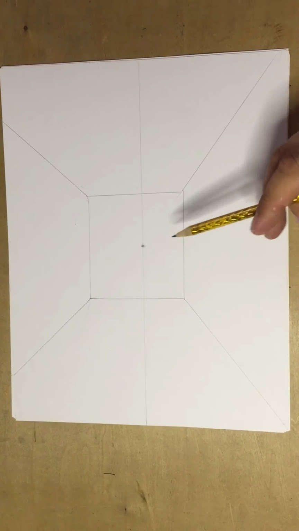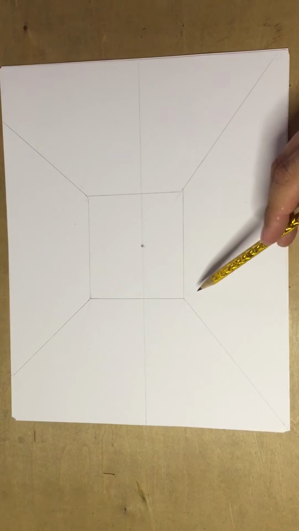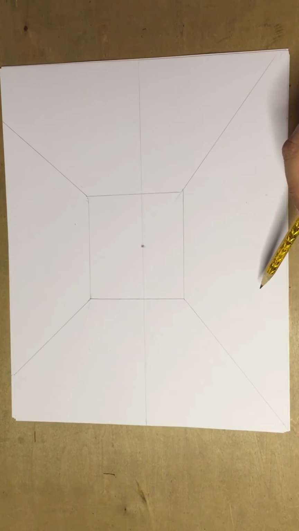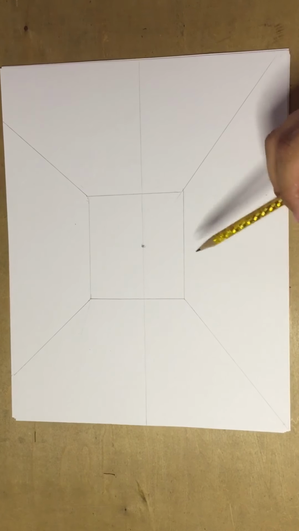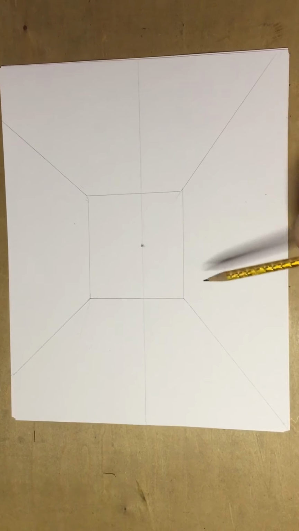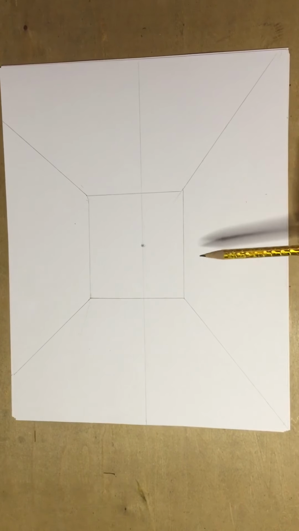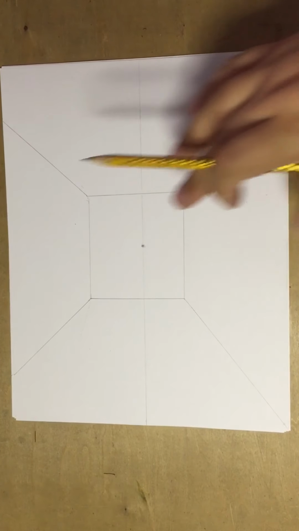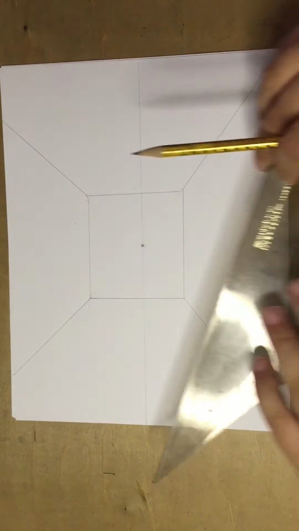So now we want to start populating our room with objects. And I'm going to give you guys a list of some objects that I want you to include. Now, when you draw your rooms, you don't have to do it the same way I am. You can put the objects in different locations if you want to.